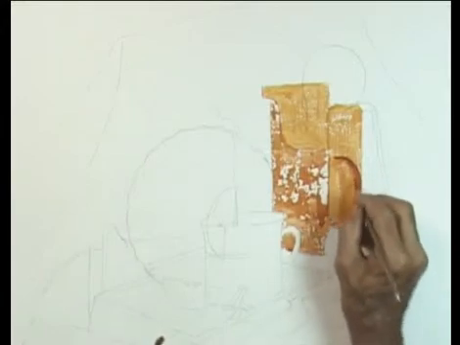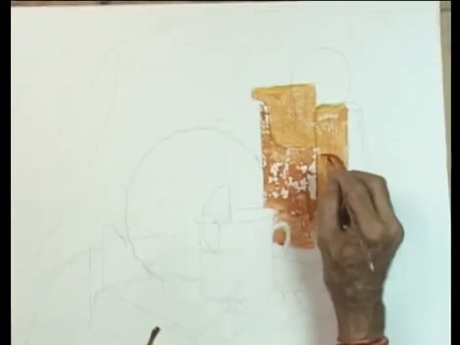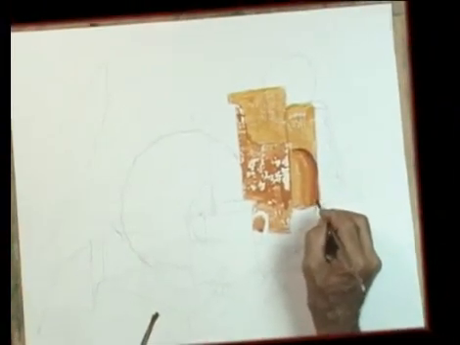If I want to add intensity to this particular area by adding a little bit of darker colors, well, I must do that.